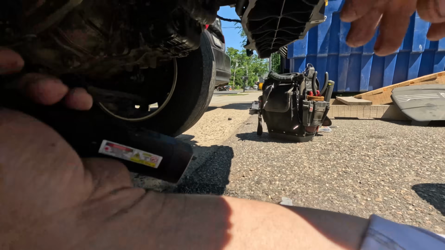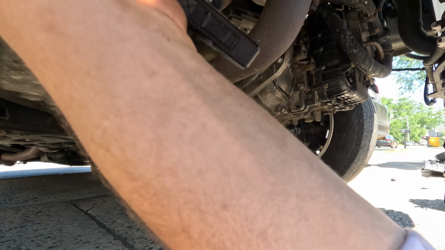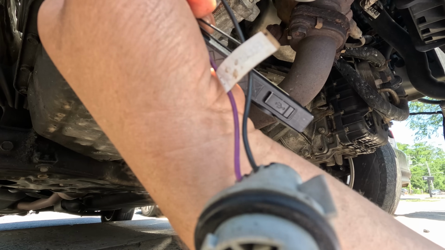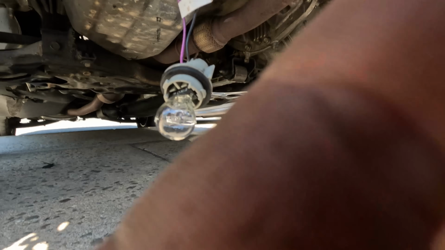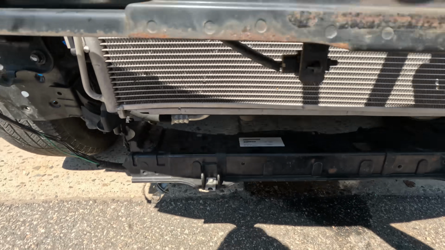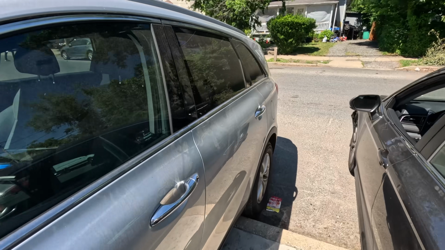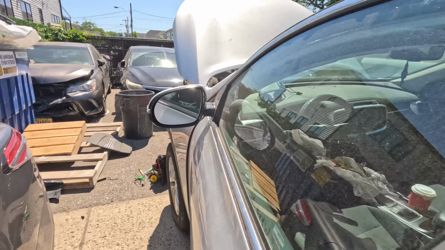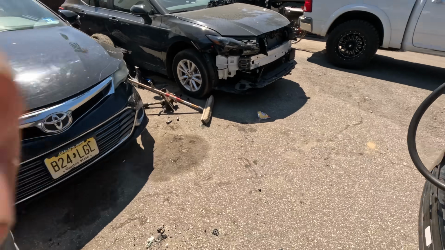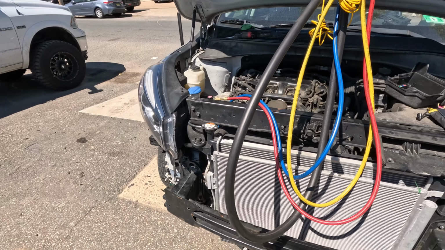So we got the connector off right here. Alright, and I got nothing on the test light. Let's turn it back on and off and see if anything changes. Alright, I'm gonna turn it off and then back on. It should fluctuate for a second. And I got nothing.